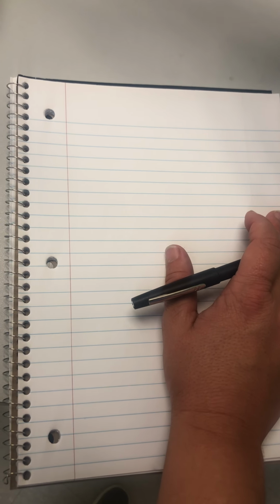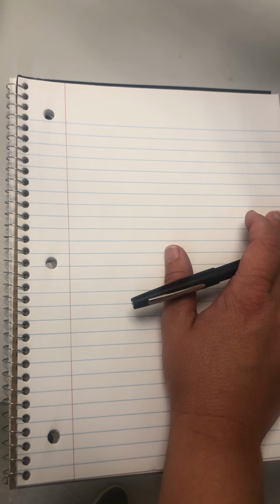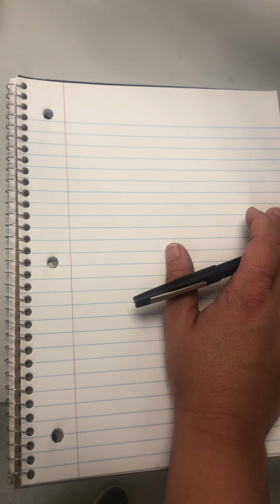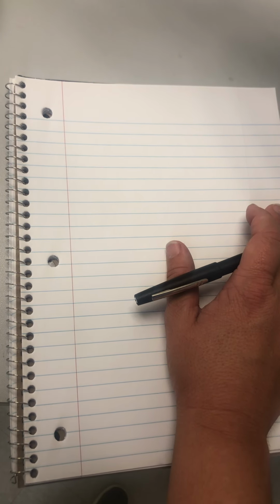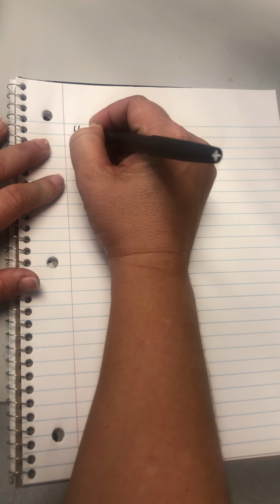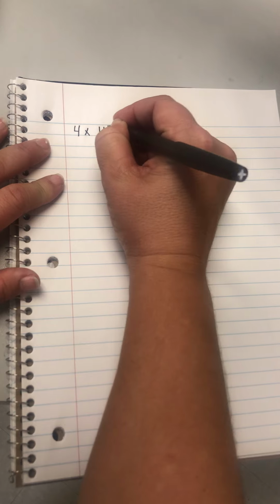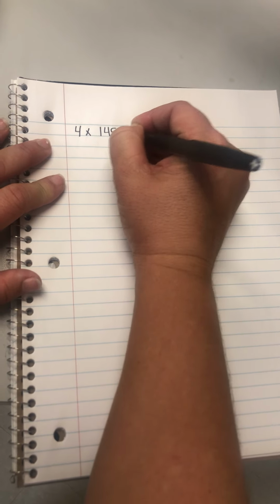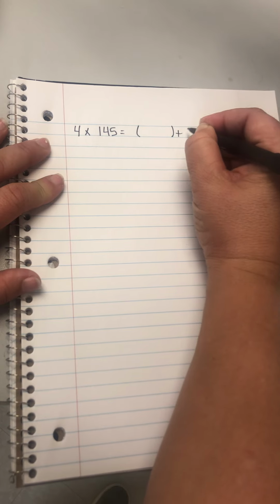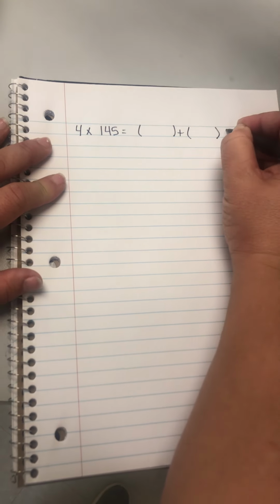So now we're going to try a partial product of a 3 by 1 digit problem. It's the same as a 2 by 1, but you just have one more value, one more set of parentheses. So let me show you an example first. 4 times 145 equals. So then you're going to say, hold on, just watch.